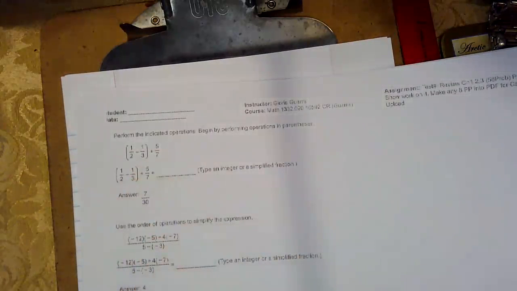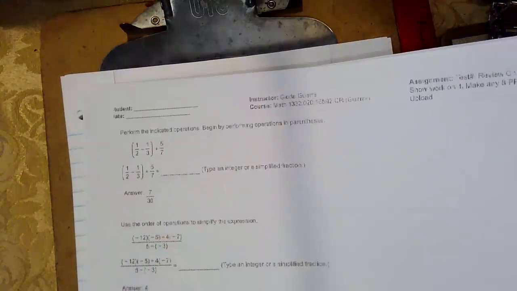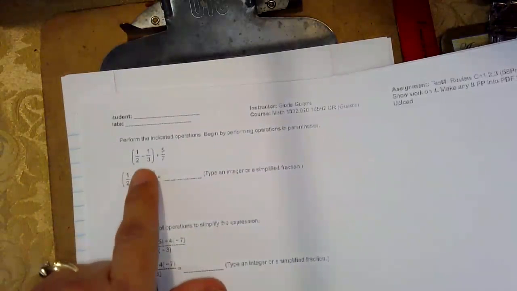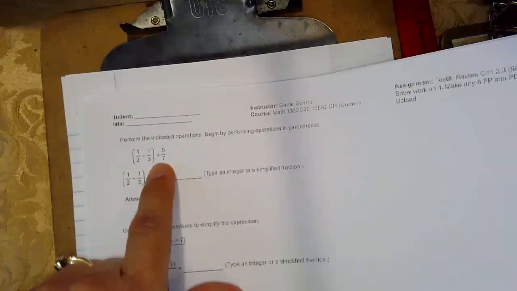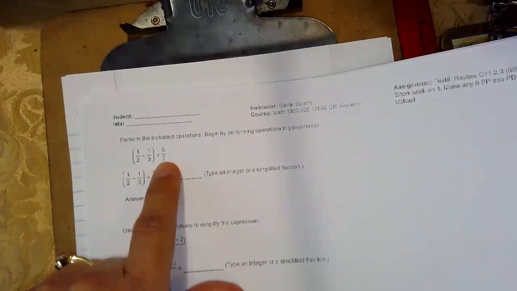Okay, the first problem is this number 1 problem. You see here you've got a couple of fractions being subtracted, and then this is actually a division sign, divided by 5/7. I'm going to write this down.